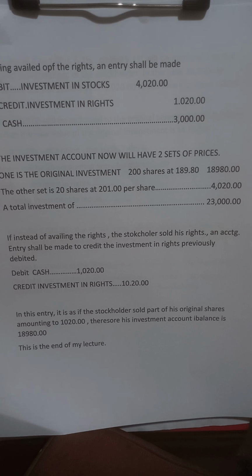Of course, crediting investment in rights, which was previously debited when the rights was recognized. Then credit 3,000 for the payment of the 20 shares of stocks at 150 pesos.